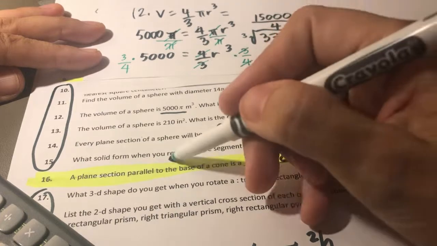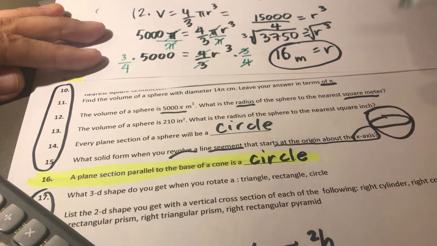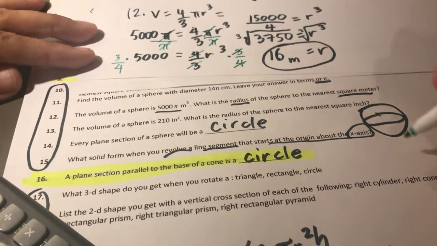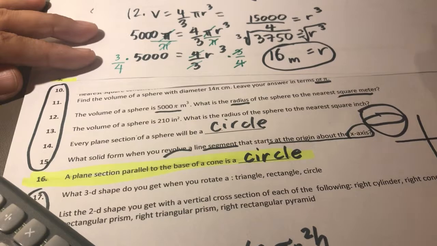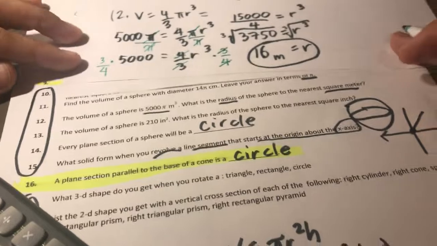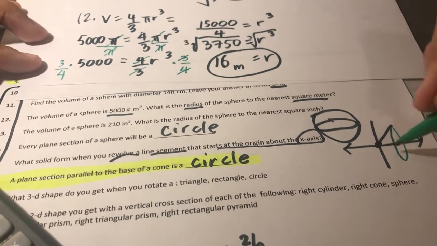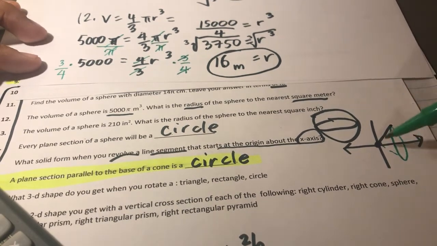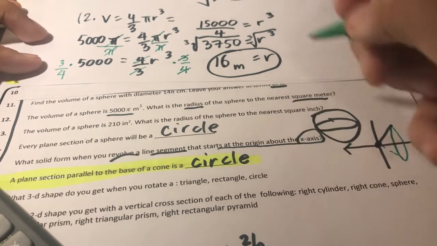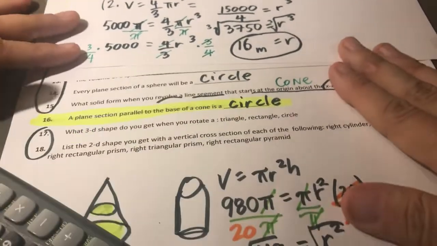What solid forms when you revolve a line segment that starts at the origin about the x-axis? So let's see what that would look like. When you revolve a line segment that starts at the origin around the x-axis, so let's just say this is our line segment. If I revolve it around this x-axis, I think this is similar to a problem we've seen before. Anytime you take a line and you swivel it around another line, it looks like I'm going to get a cone.